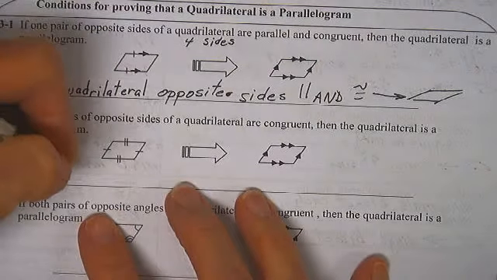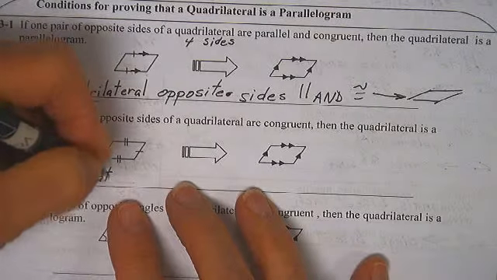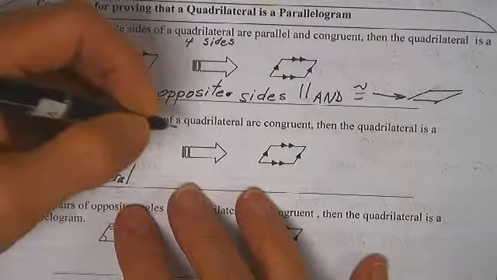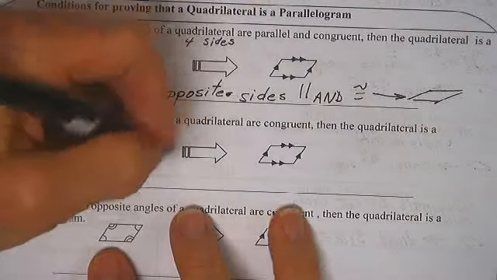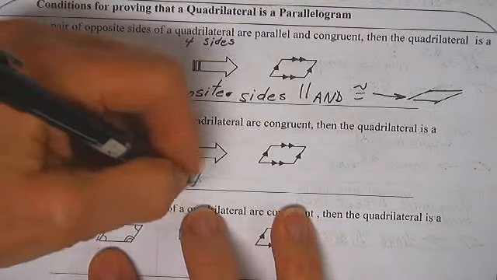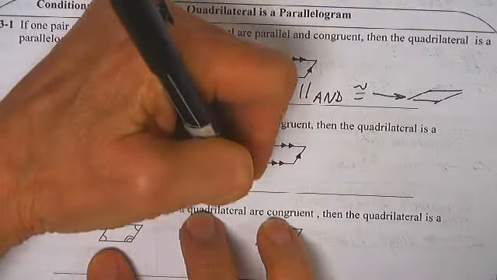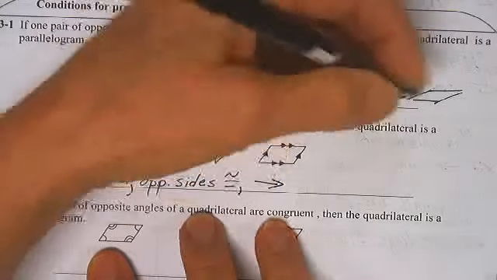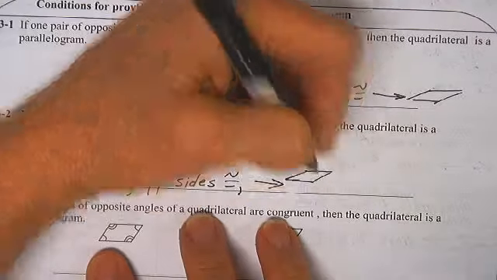If we have a quadrilateral with opposite sides congruent, then we have a parallelogram.